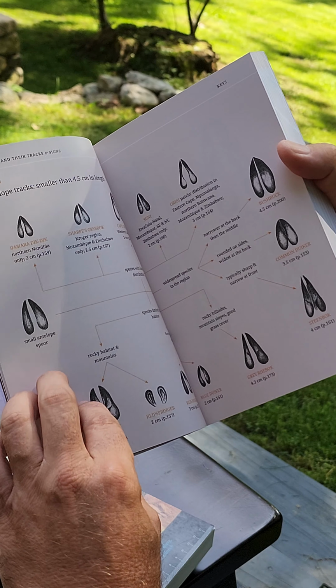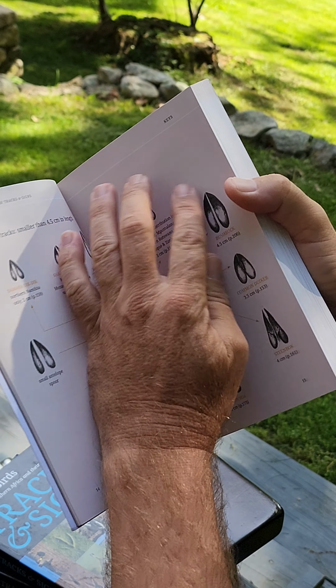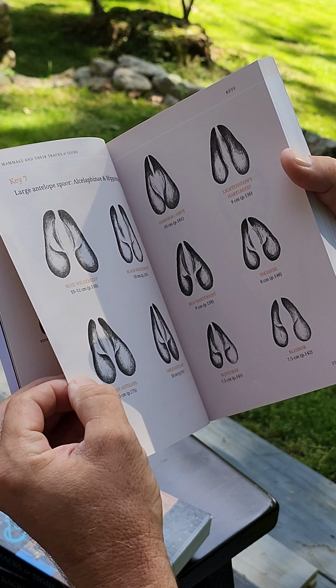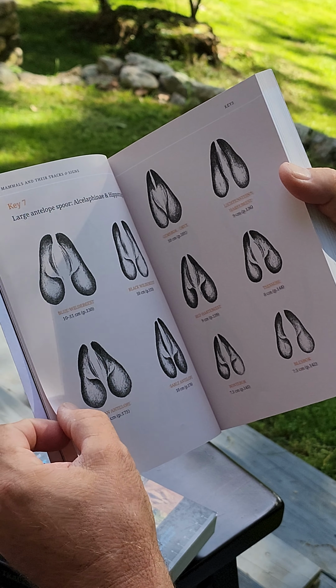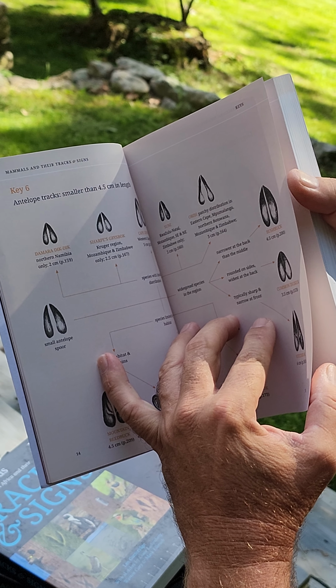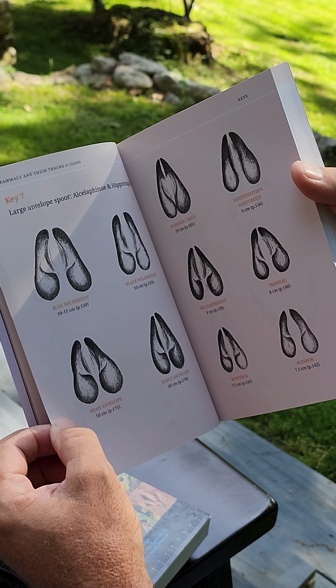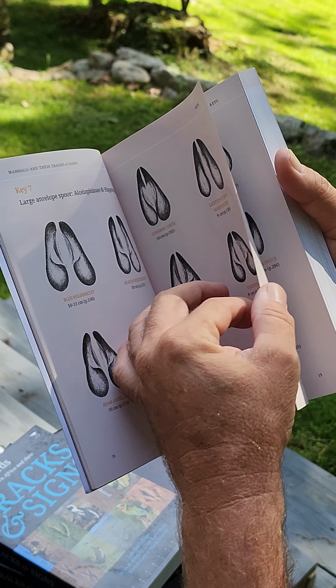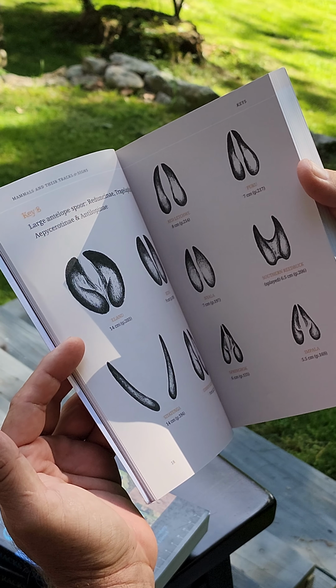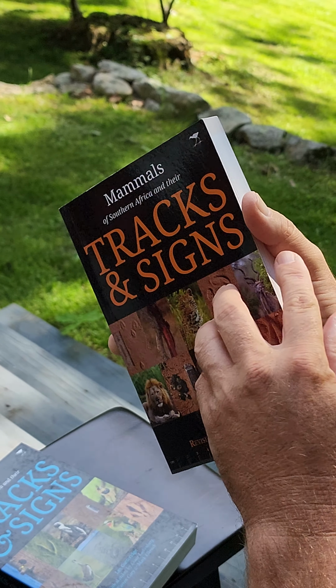So literally you work there on size and the distribution of the footprint, or the distribution of the species footprint that you're searching for. So that's literally smaller tracks under 4.5 centimeters of antelope and antelope track that are larger than that. So those keys will then lead you to a page and you'll have a chance to try and figure out what that species is.